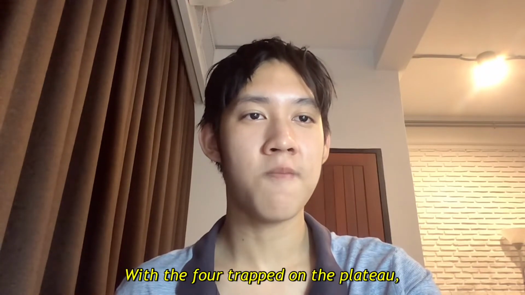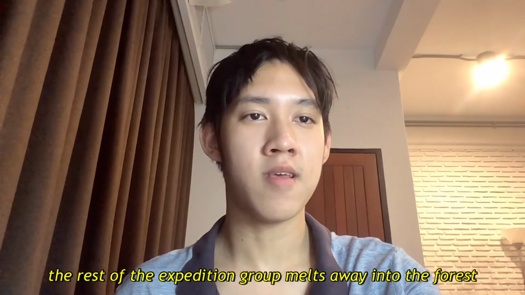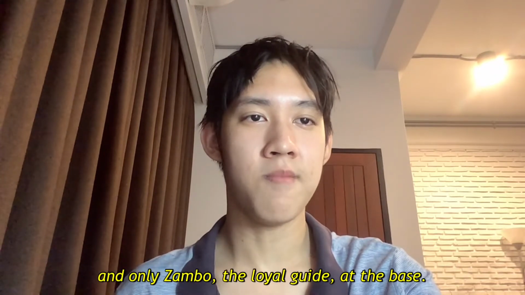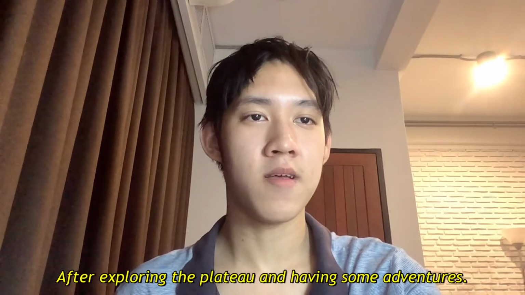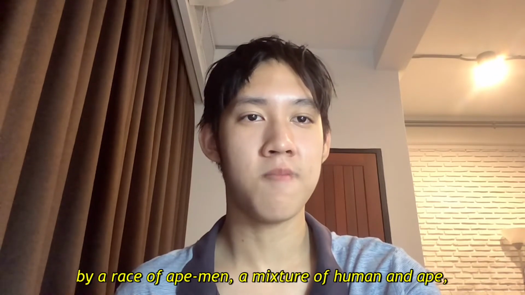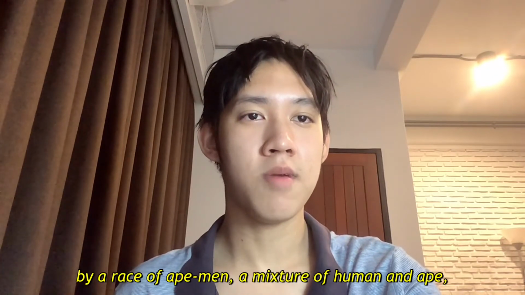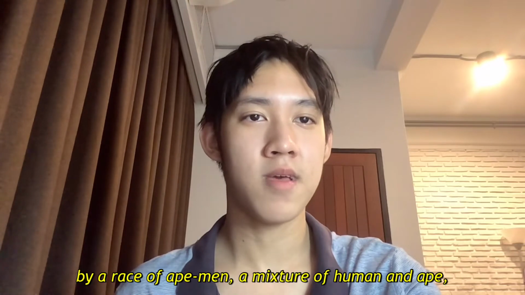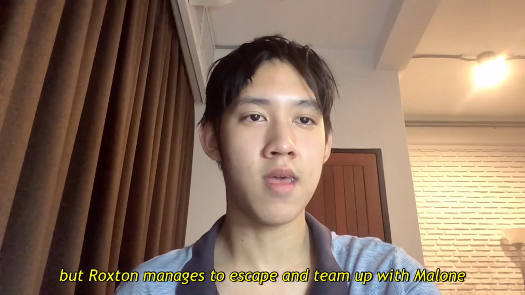With the four trapped on the plateau, the rest of the expedition group melts away into the forest and only Zambo, the loyal guide, remains at the base. After exploring the plateau and having some adventures, Challenger, Summerlee, and Roxton are captured by a race of ape-men, a mixture of human and ape, but Roxton manages to escape and team up with Malone to mount a rescue.